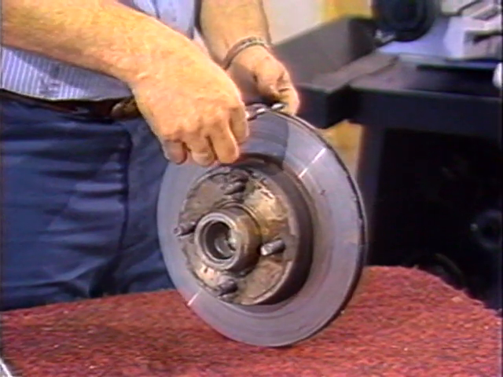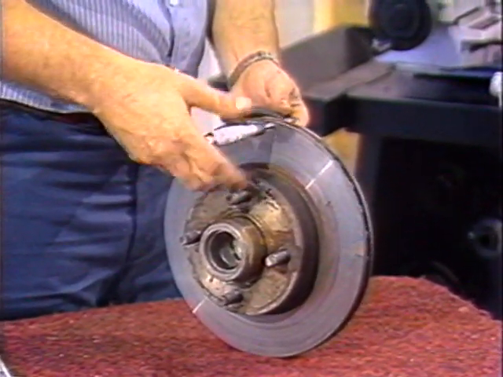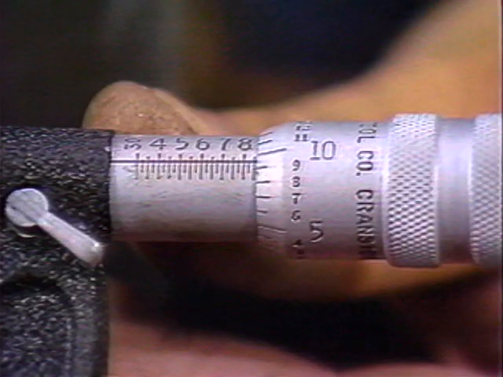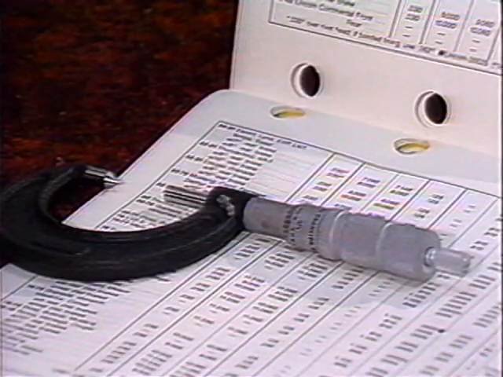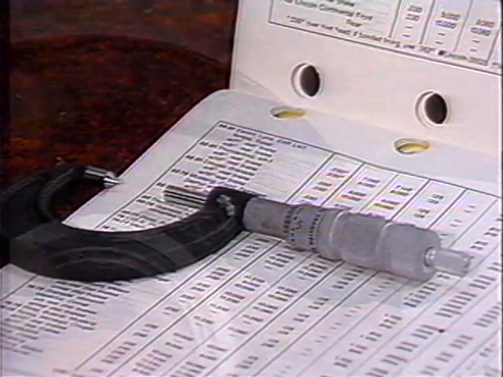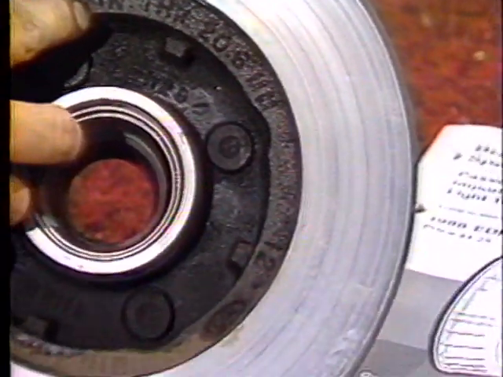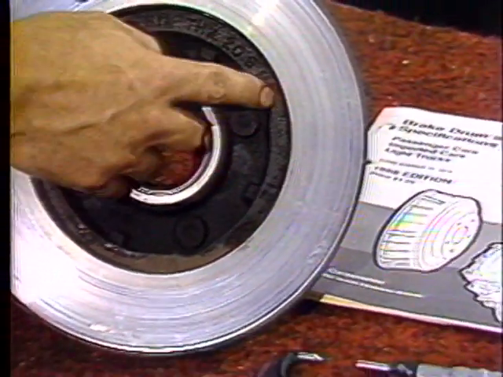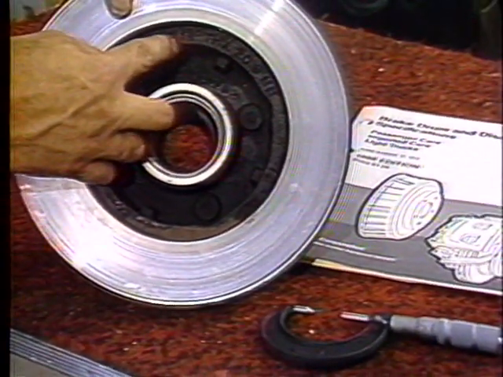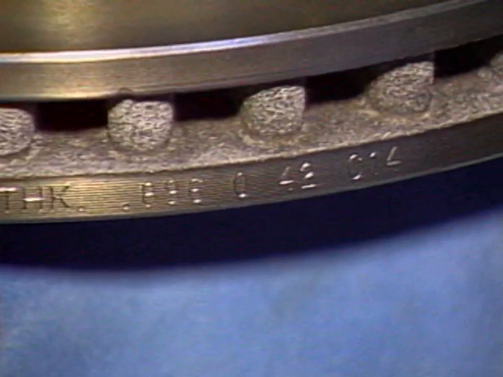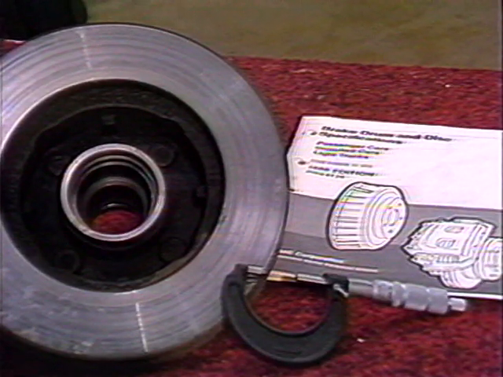To service the brake rotor, first measure its thickness using a special brake disc micrometer with pointed anvils. Try to measure the deepest groove in the rotor. Compare your measurements to specifications. Minimum rotor thickness is normally cast or stamped somewhere on the rotor.